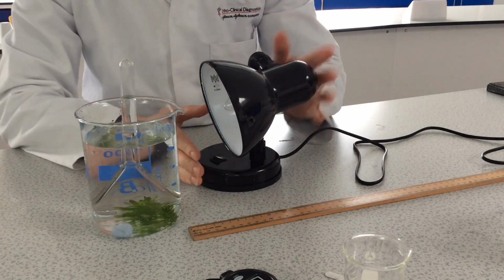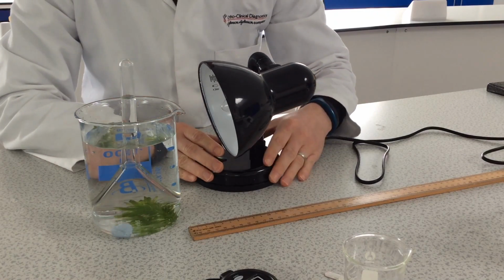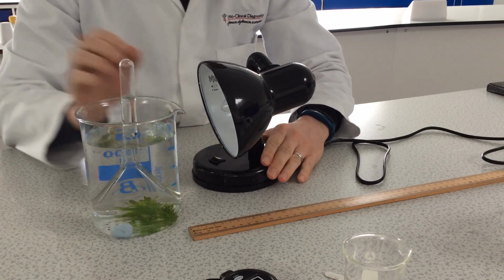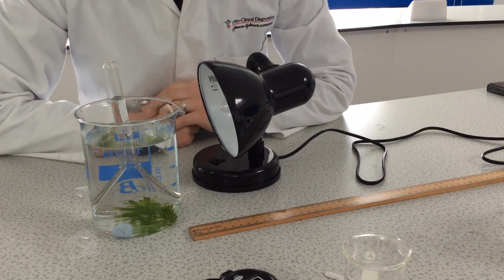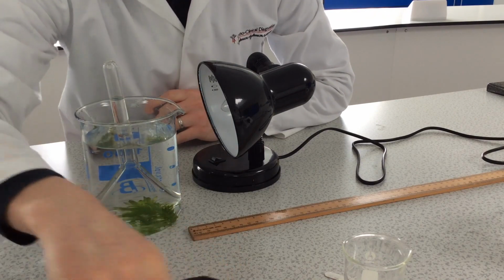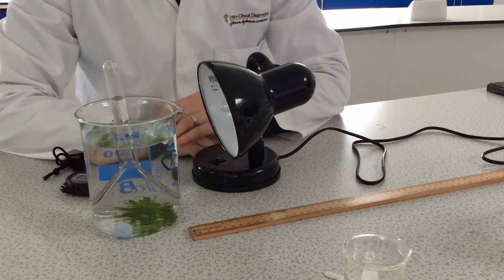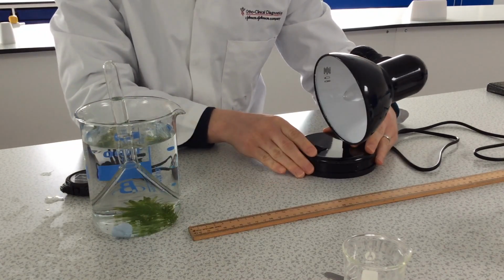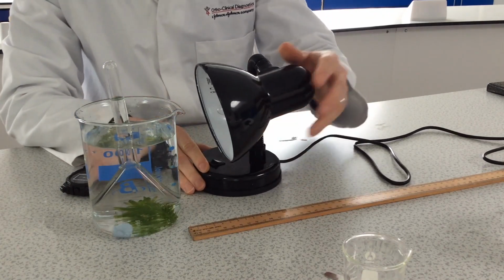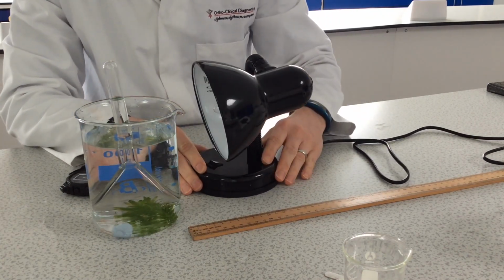Now, I've placed the lamp to start off at 5 centimeters away from the pondweed, okay? And I will start the stopwatch and record the number of bubbles of oxygen produced in 1 minute. I will then repeat this experiment with the lamp moved to 10, 15, 20, 25, and then 30 centimeters.